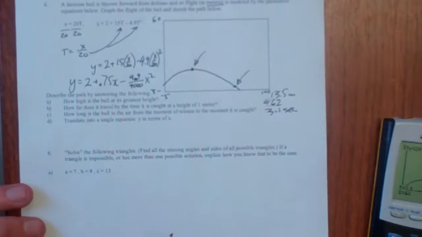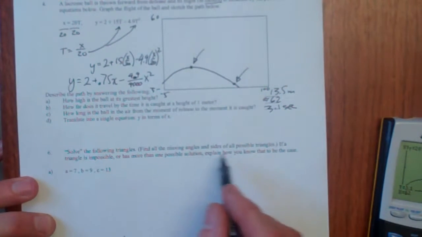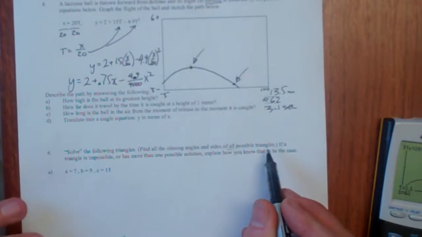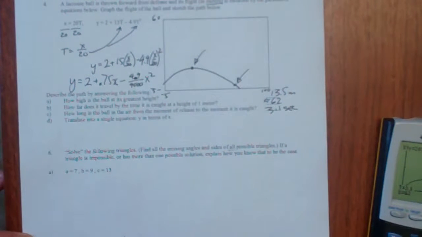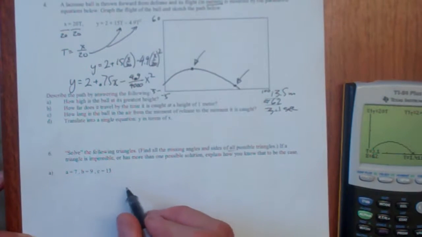On problem number 6, it says solve the following triangles. So you're going to find all the missing sides and all the missing angles of all possible triangles. If you wind up with one that's an ambiguous case, you want to find both of those triangles. So this one is a side-side-side problem. That's about as straightforward as you can get.